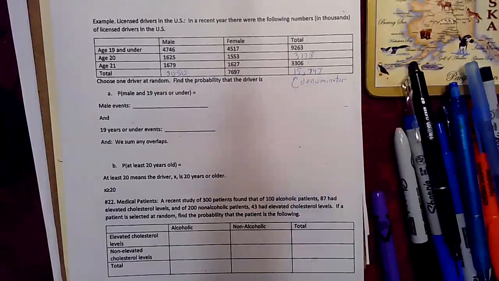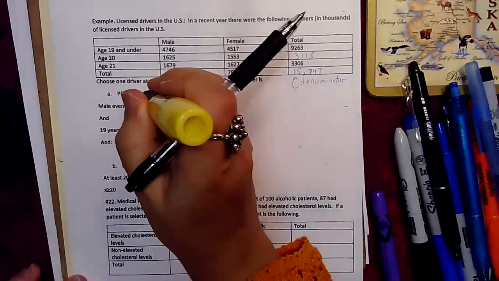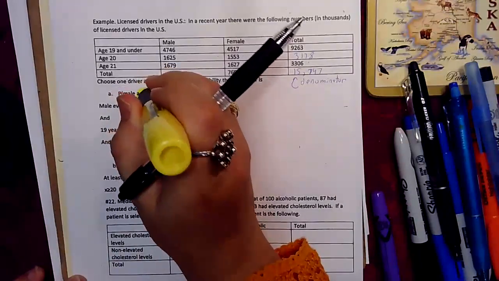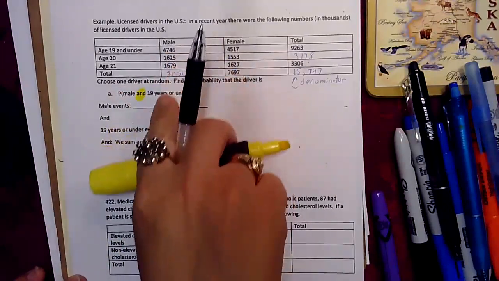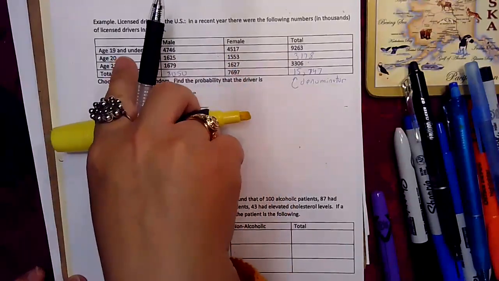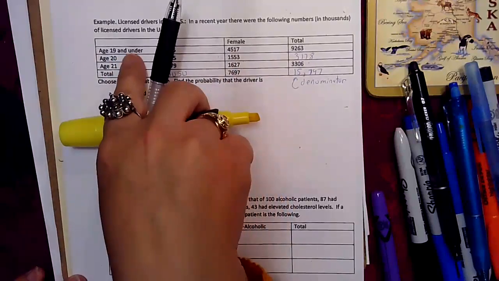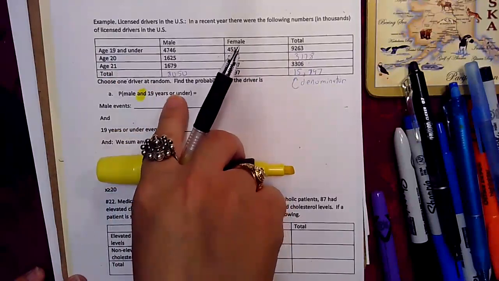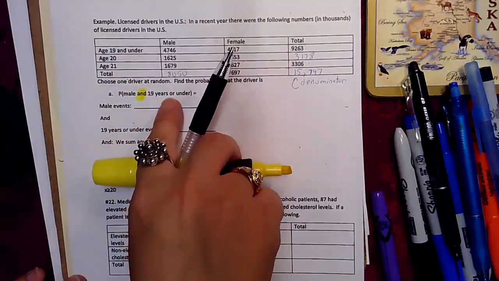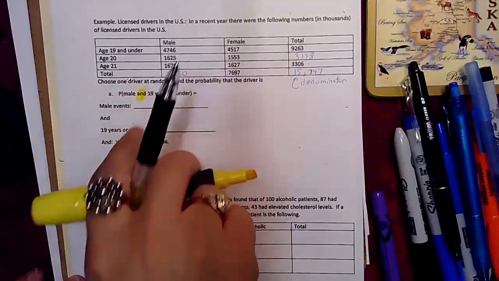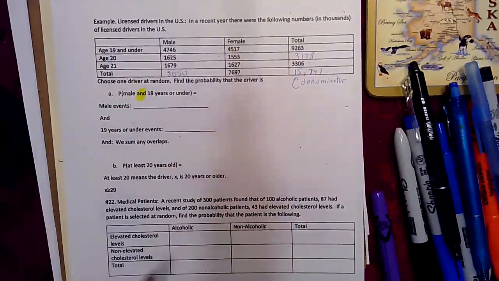And then it says find the probability that they're a male and a 19-year-old or under. So here's your N. So the male and the 19-year-old and under. So I think this is how I typed it in the books. I think there's a little typo in the book because it has or and this has and, but this just goes together. It does go together. Okay.